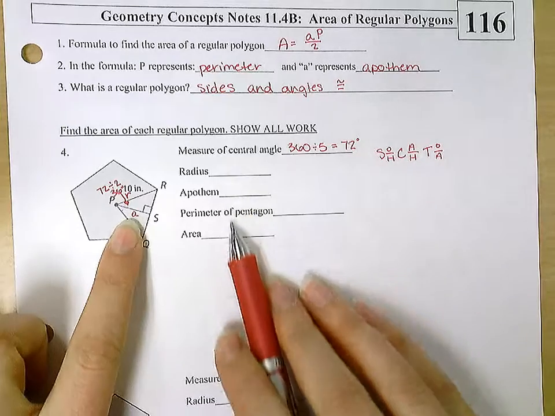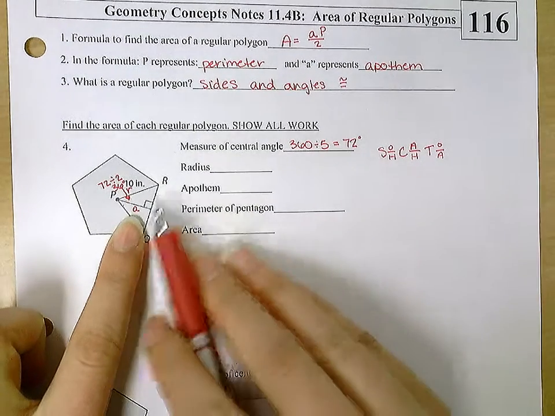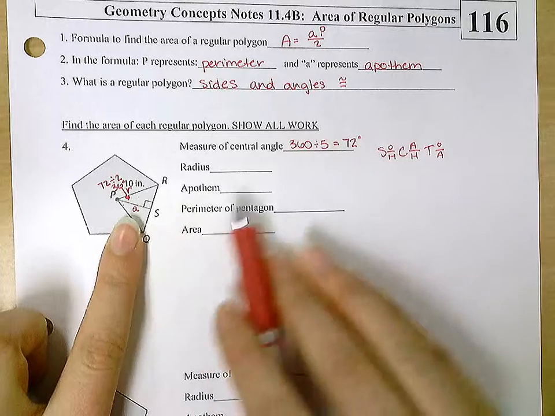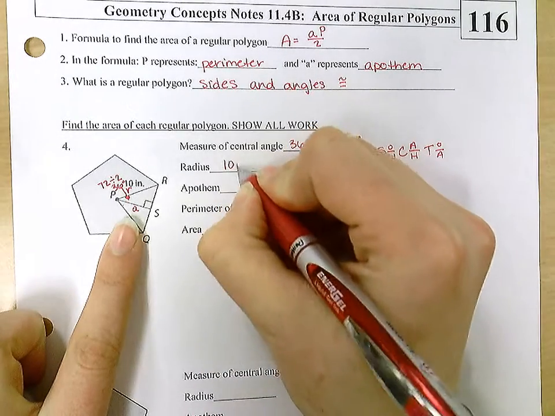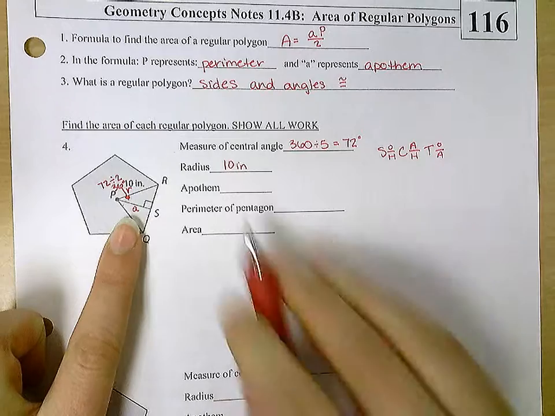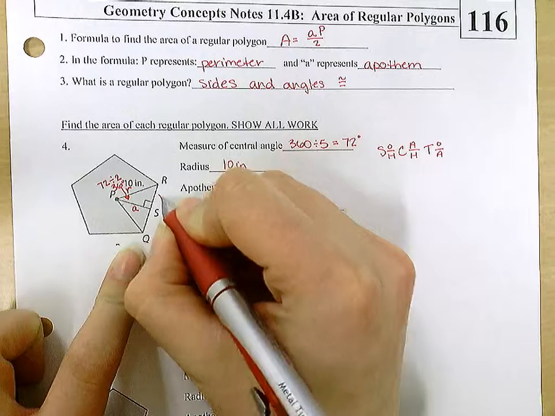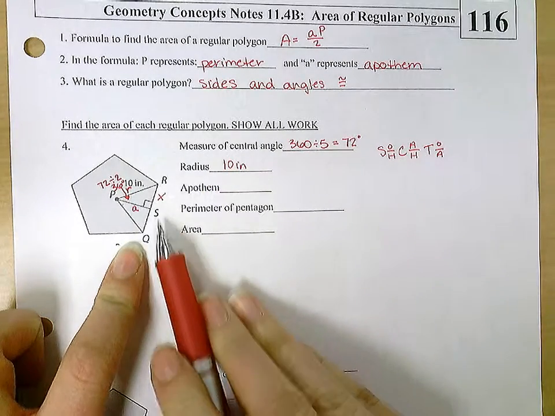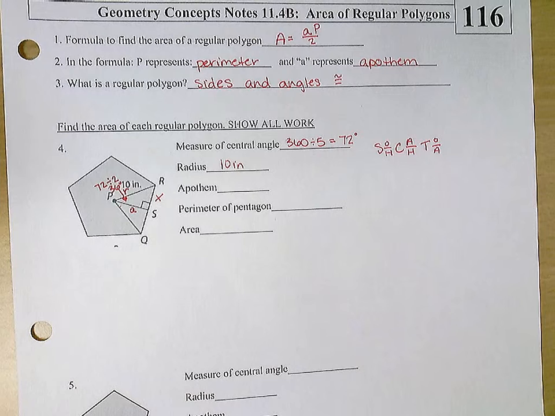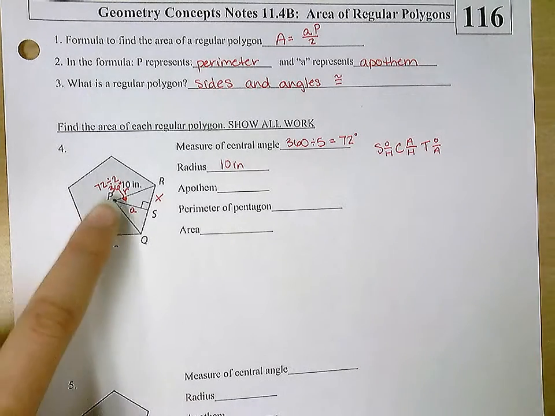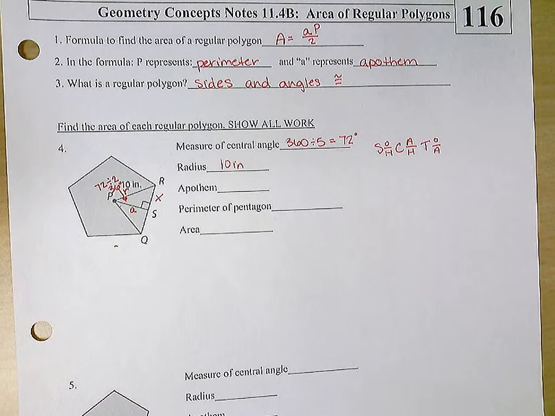So over here, we have to find all of these different lengths. Well, we're already given the radius. The radius is 10 inches. We still have to find the apothem and the perimeter. So I'm going to label this small segment here, RS, as X. So I still need to find lowercase a and X. Well, if I go from this angle of 36 degrees, I can use either sine, cosine, or tangent to solve for those missing side lengths.